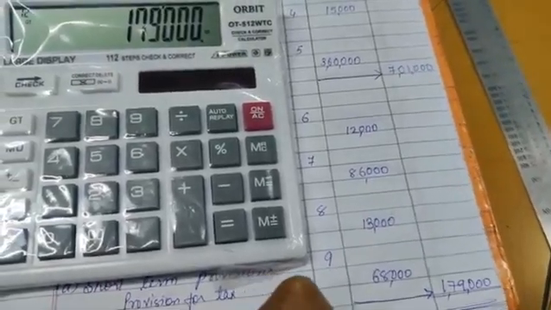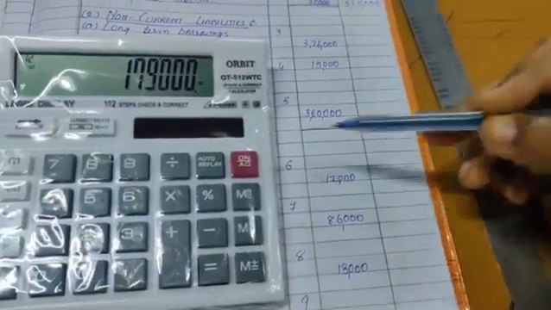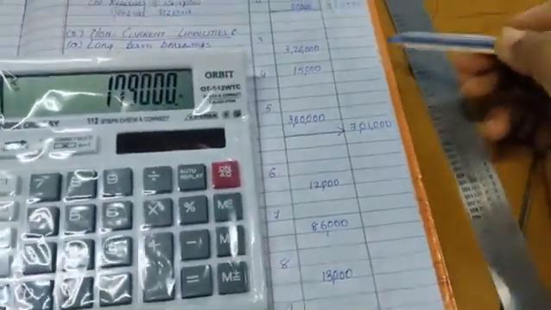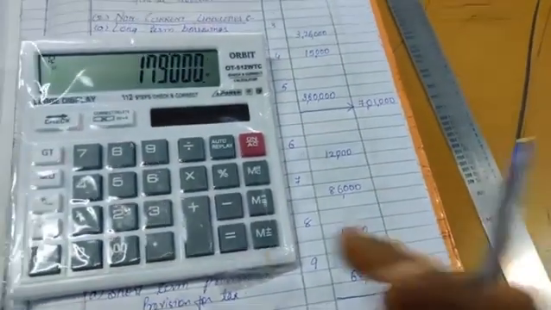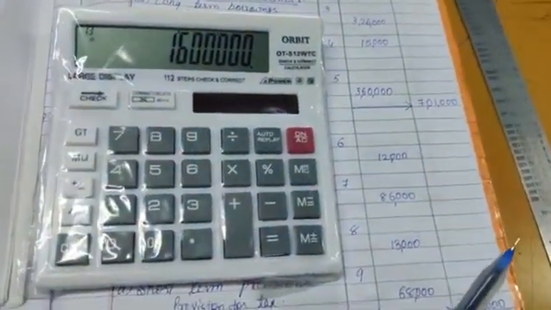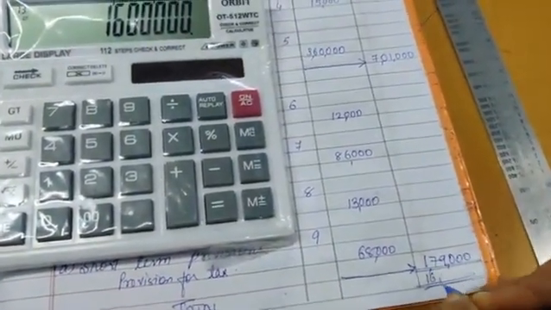So that is total. Now see, again you will not press on the calculator 7,01,000, 7,20,000 and 1,79,000. Directly you will press the GT button. Okay, so the total is coming to 16 lakh. So here you will write down 16 lakh.